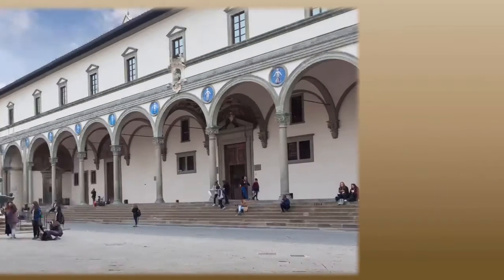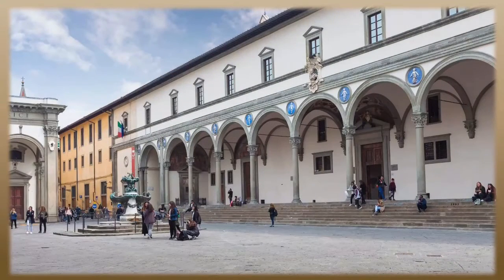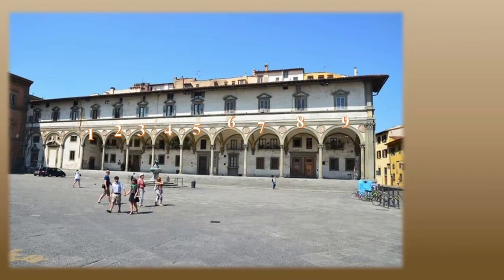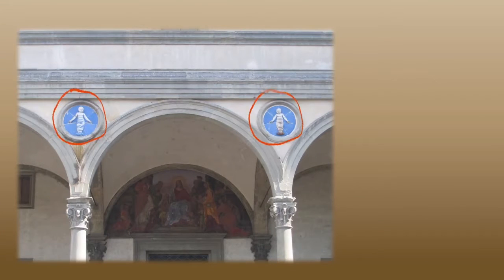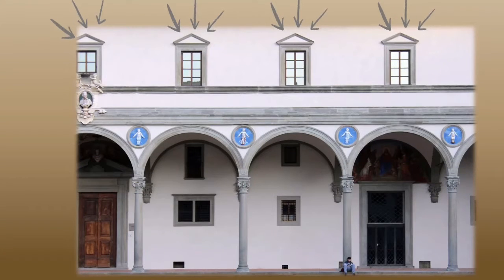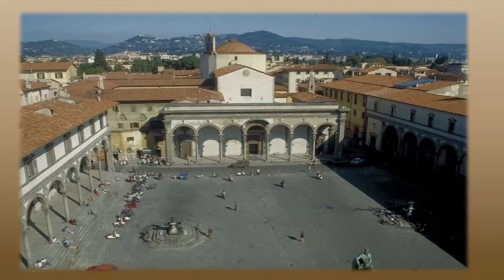This is where the first orphanage in Europe was located, the Ospedale degli Innocenti, or the House of Innocents, which features a facade that consists of 9 semicircular arches that spring from the composite orders of columns, a ceramic tondo above each column, and a tabernacle window above each semicircular arch. It was a charitable institution that was responsible for the welfare of children who had been abandoned. The Piazza della Santissima Annunziata.